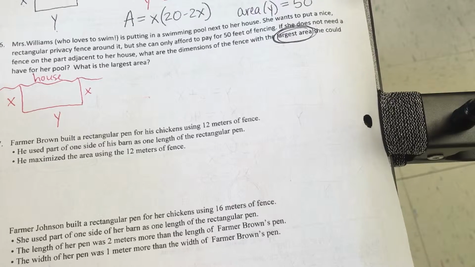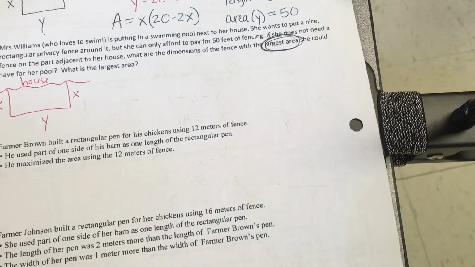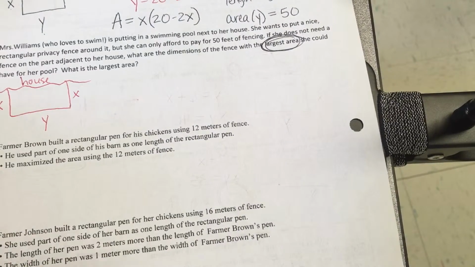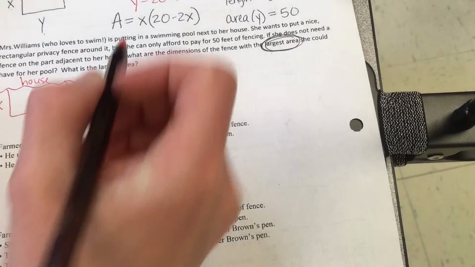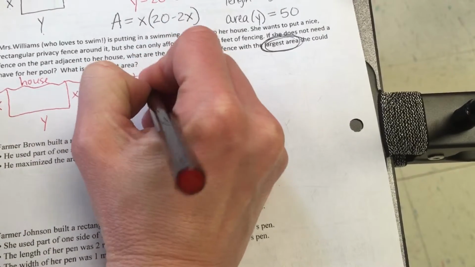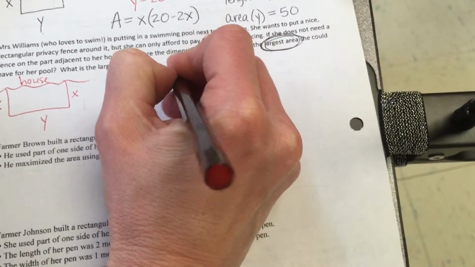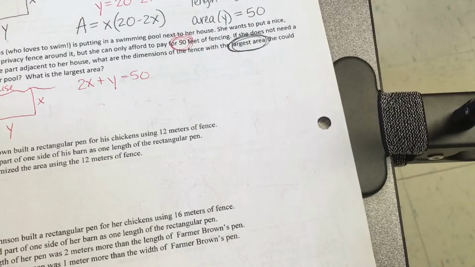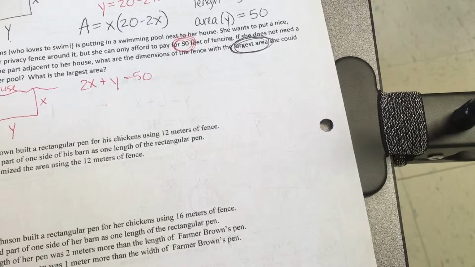Step 2. Write the equation for the perimeter, okay? What's that going to be? Good. 2x plus y equals 50, because there's 50 feet of fencing. Okay? All right, step 3.